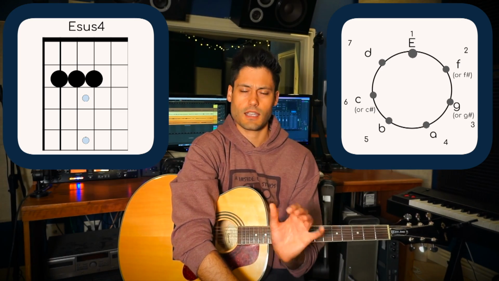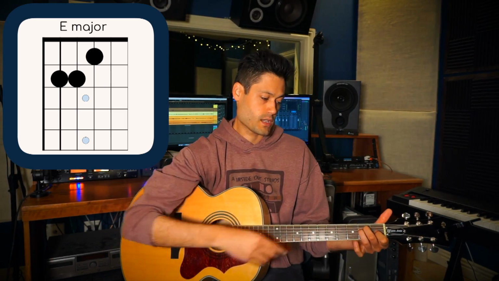Let's practice that kind of where the numbers come from thing. Go to your E chord, give it its own one, count up the scale from there. E, F sharp, G sharp, A. We land, the fourth note is an A note. So E sus4 means it's an E chord. Everything about it is an E chord. But instead of the 3 note, the G sharp note, you lift it to its 4 note, which is an A note.